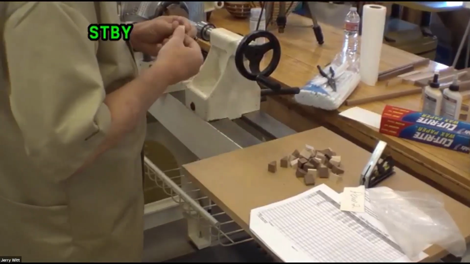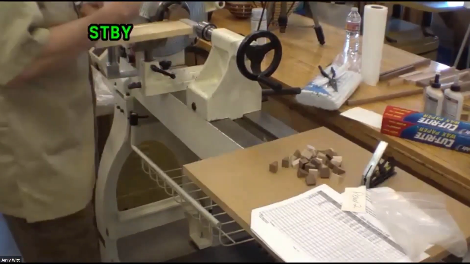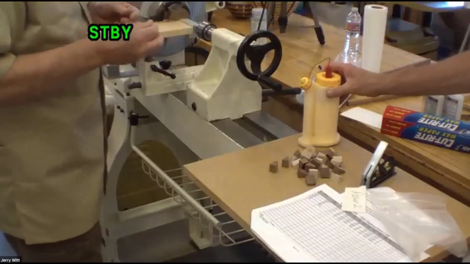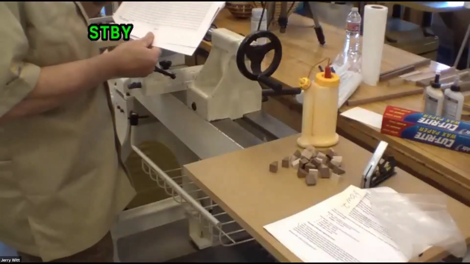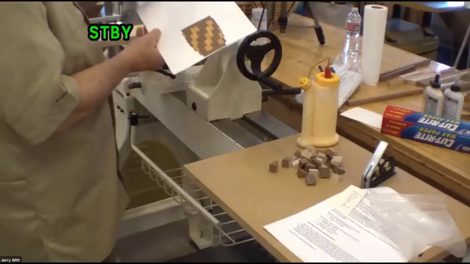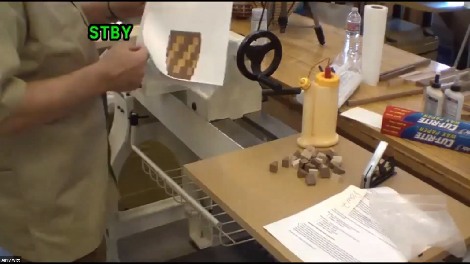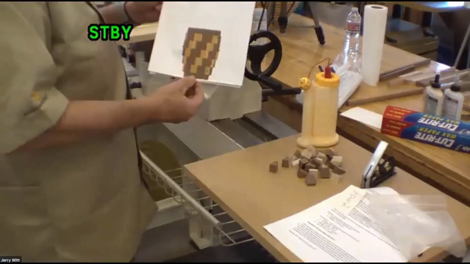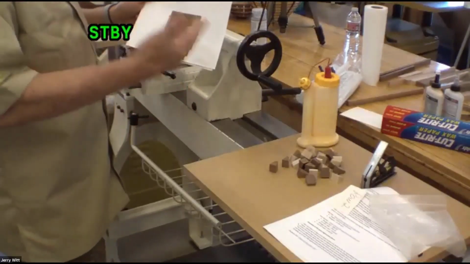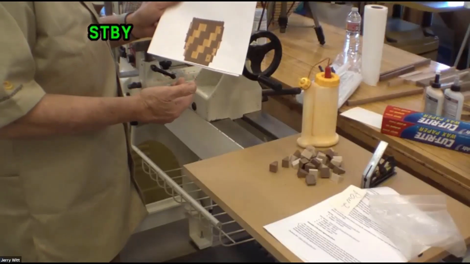If you have more than 2 colors of wood, you have to make sure that you assemble this in line with the pattern that's on your design. I just did 2 to make this easy today.